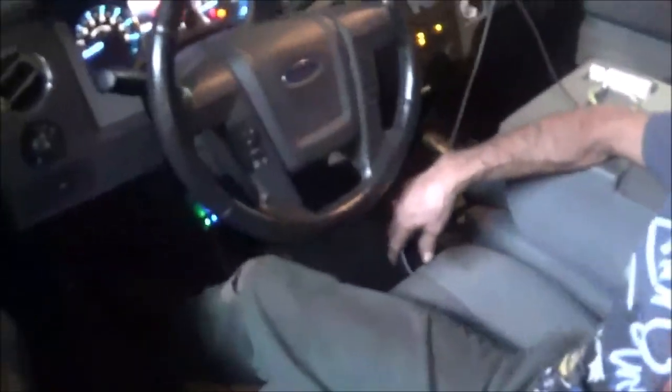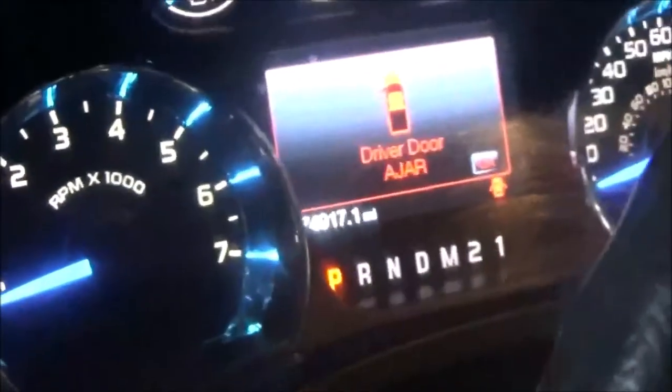2011 F150, 6-speed transmission, a 6R80, I believe it is. Okay, what is happening here? Got check engine light on, and what we got? Park is showing.